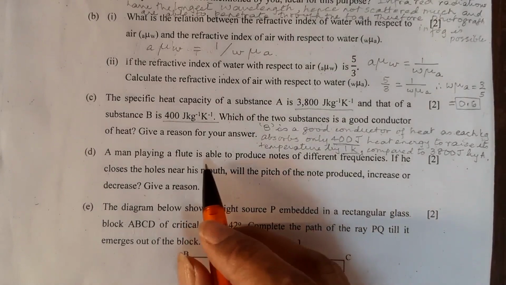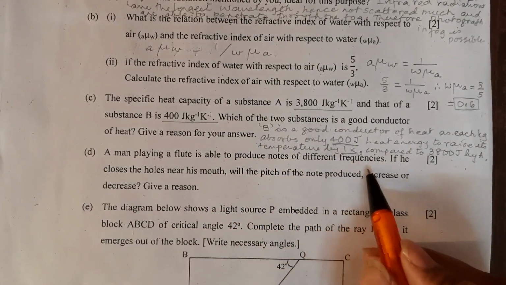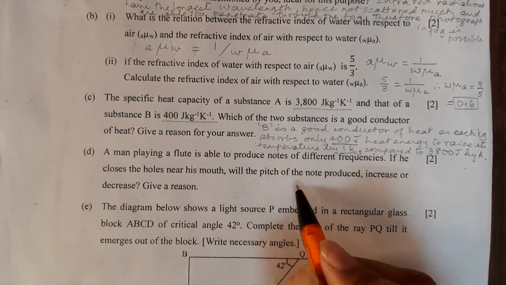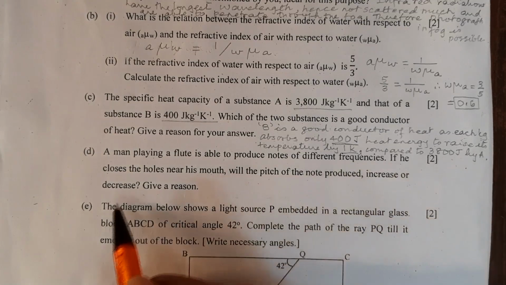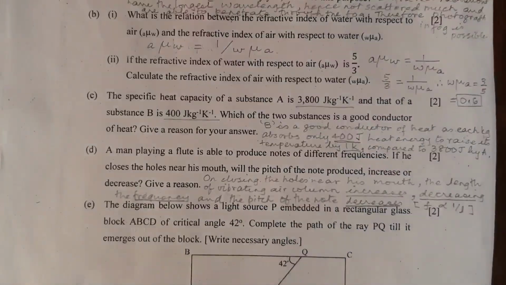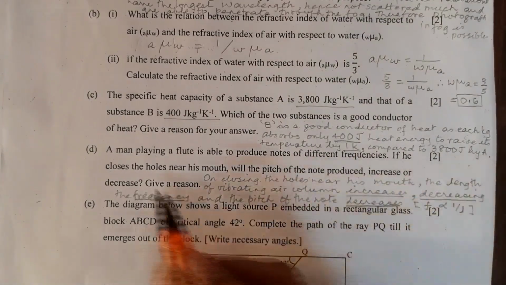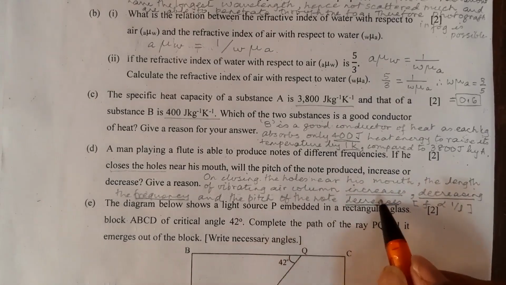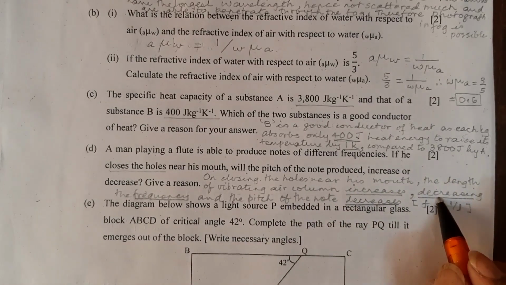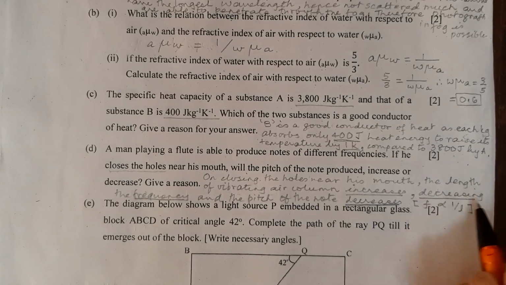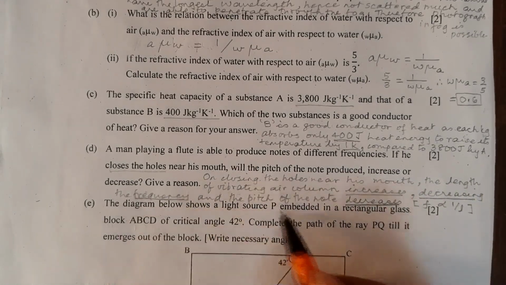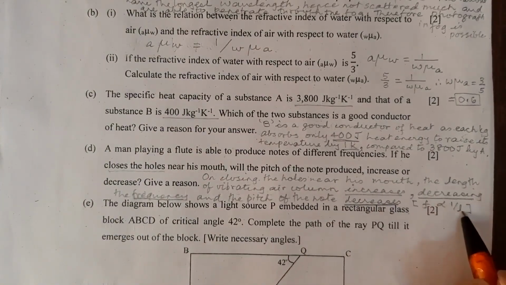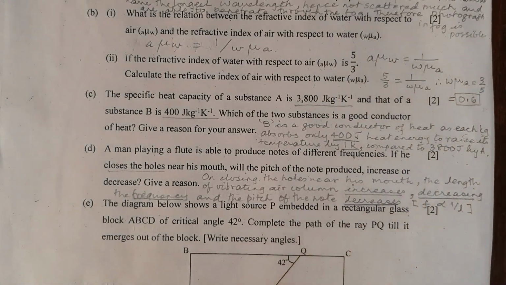Let us come to question 2D. A man playing a flute is able to produce notes of different frequencies. If he closes the holes near his mouth, will the pitch of the notes produced increase or decrease? Give reason. So, on closing the holes near his mouth, the length of the air column increases and the pitch is going to decrease because it decreases the frequency. The pitch of the note will decrease because the frequency is inversely proportional to the length of the vibrating air column.